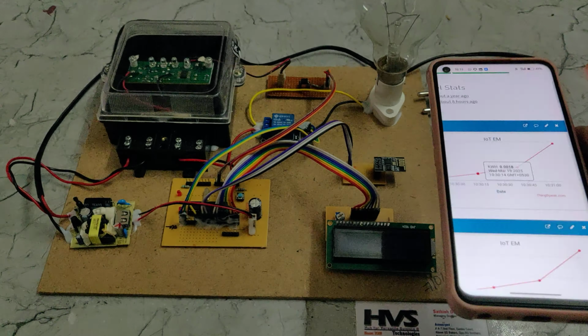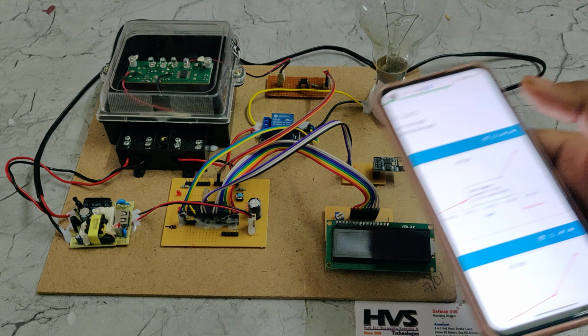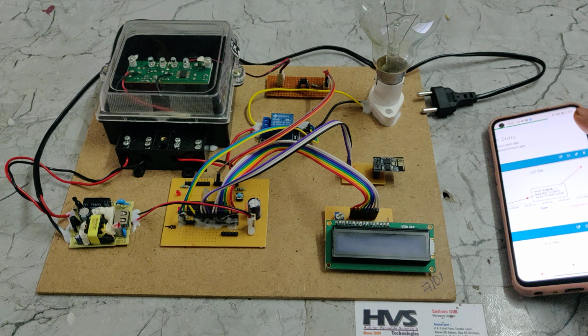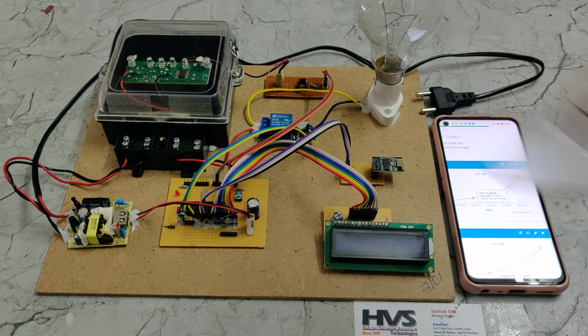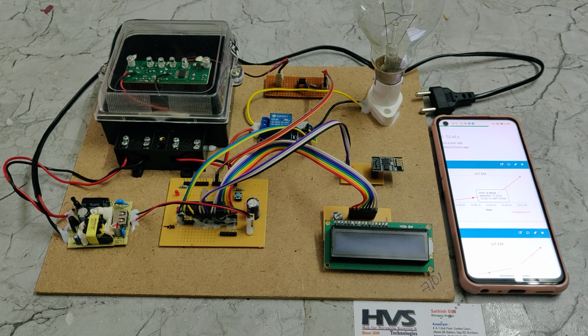Whenever the data crosses the threshold value, then automatically the supply will be isolated with the help of this electromagnetic relay. And to operate all these input output modules, we are making use of a PIC microcontroller, which will control the input and output modules.